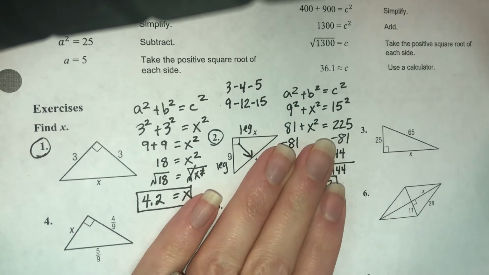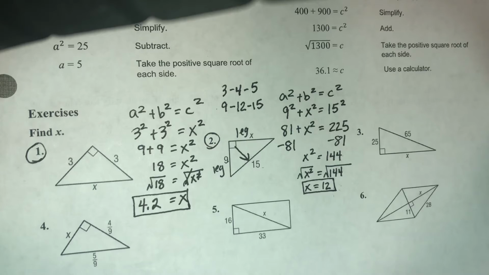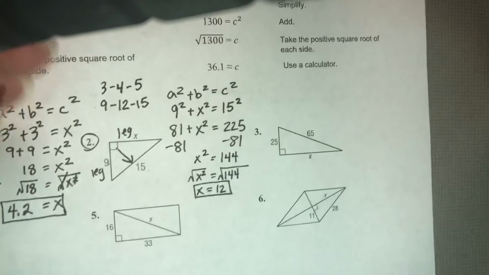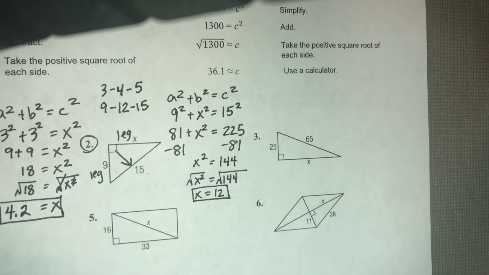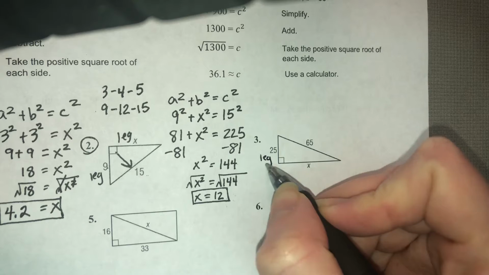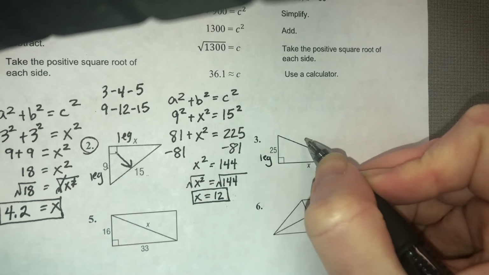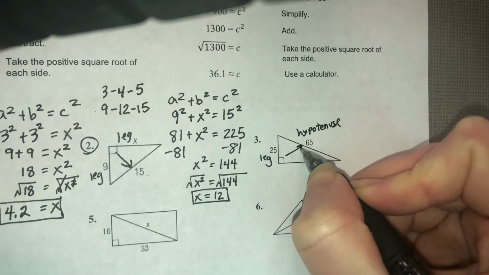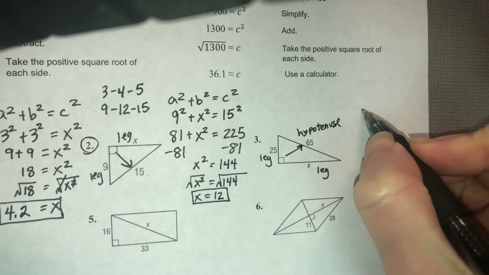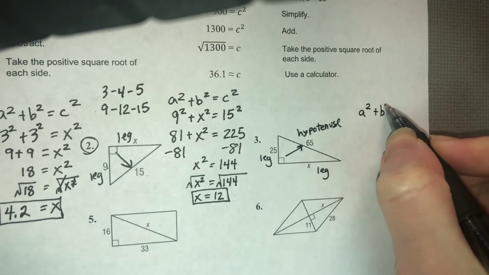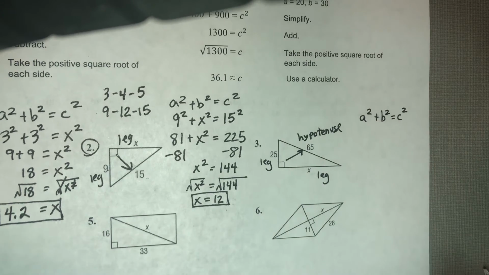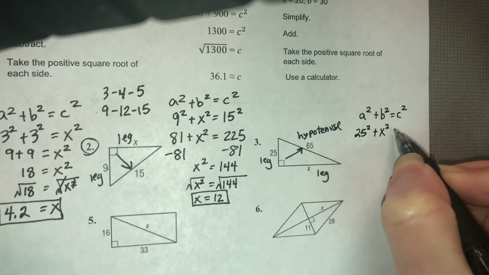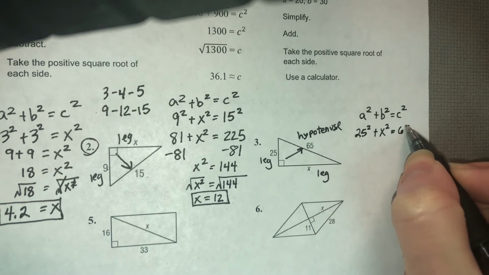You can still use the Pythagorean theorem, but it might be faster if you recognize it as the multiple of one of those Pythagorean triples. Okay, for number 3, we have a leg given. We're trying to find a leg, and the hypotenuse is also given. That's the one across from the 90. So we're going to use our a squared plus b squared equals c squared formula. And we'll put 25 for one leg, x for the other, and the hypotenuse is 65.